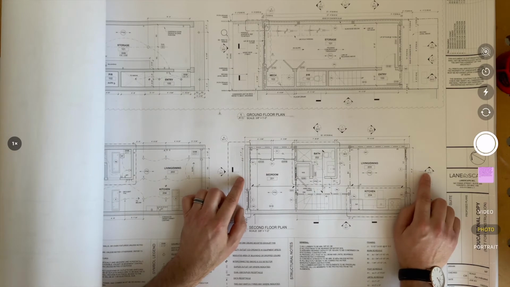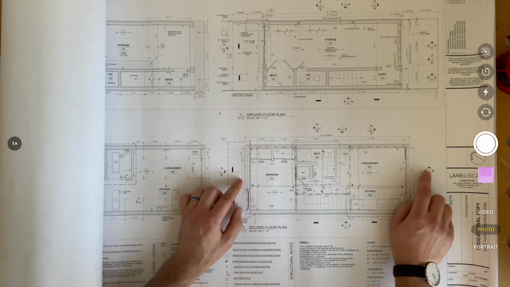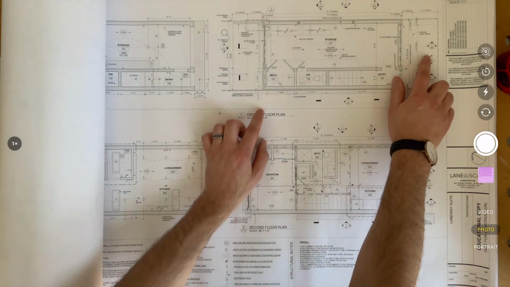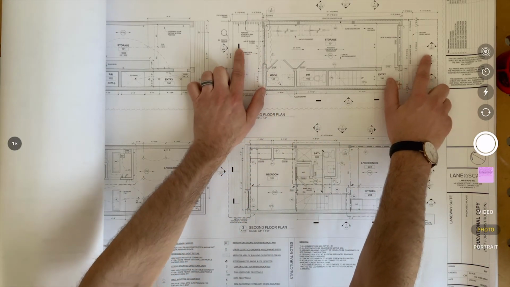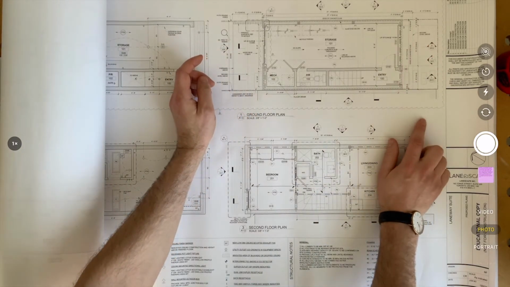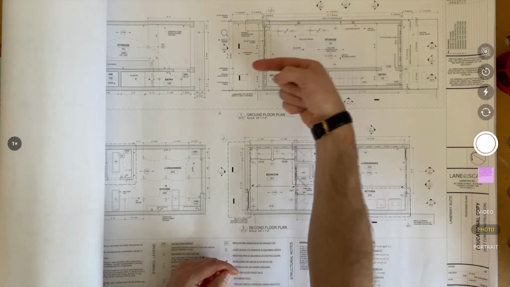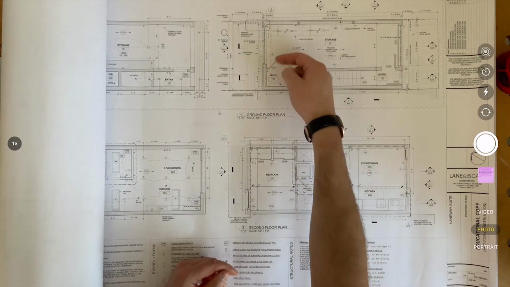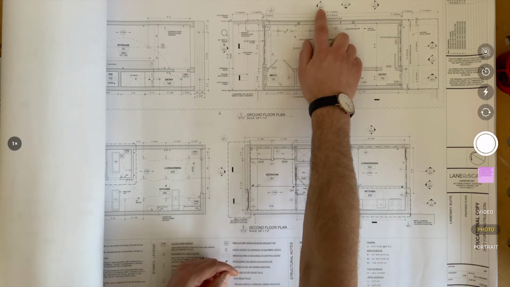So again, A3.0 is where I find it, and it's going to be drawing number 2. If I flip up to the top, I can also see that the main floor is in that same section. It's pointing this way. It's A3.0, drawing 2. If I want to know what the cross section is, looking towards the back, I can see that's also on A2.0, but it's drawing number 3.